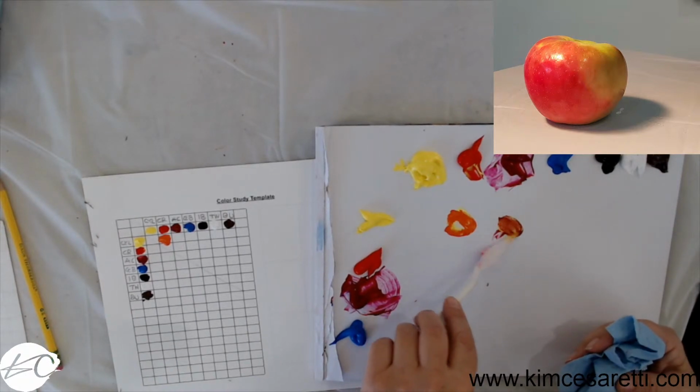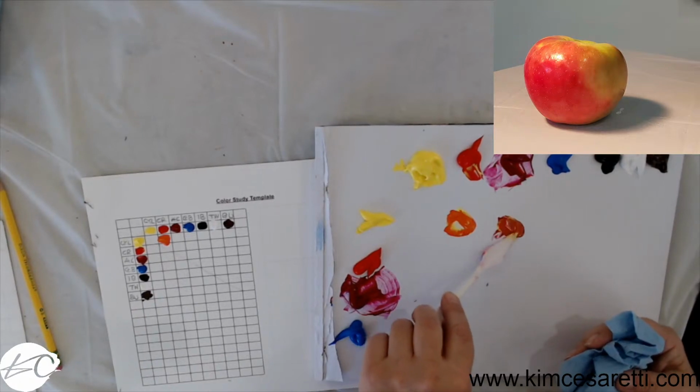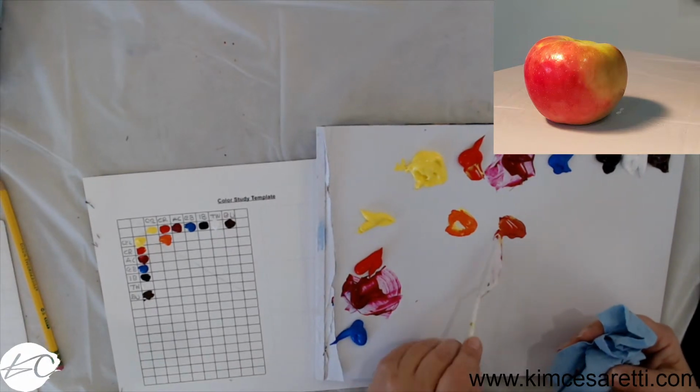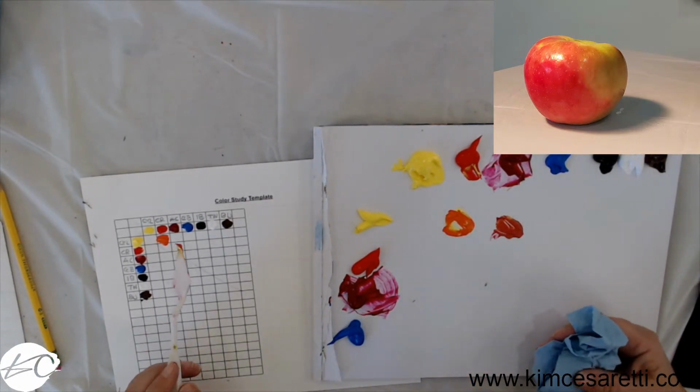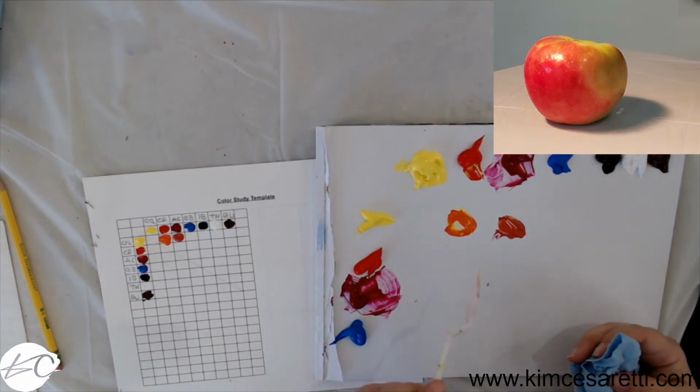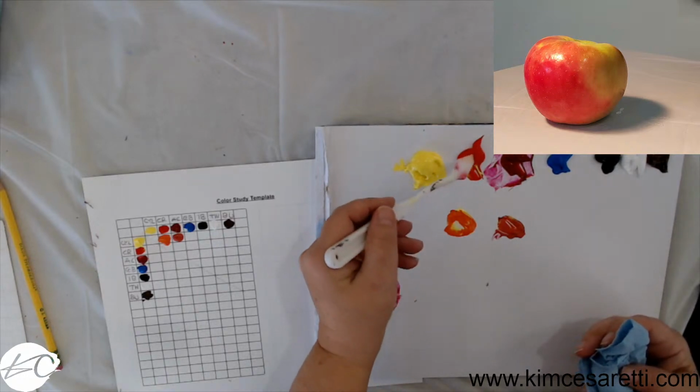Ooh, you know what? That yellow makes a muddy orange color that I see in the apple. I like that. Before we were talking about, if you want the brightest orange. Well, in this case, I don't want the brightest orange, and this is going to work well. I like that. Let's see what happens when we mix.